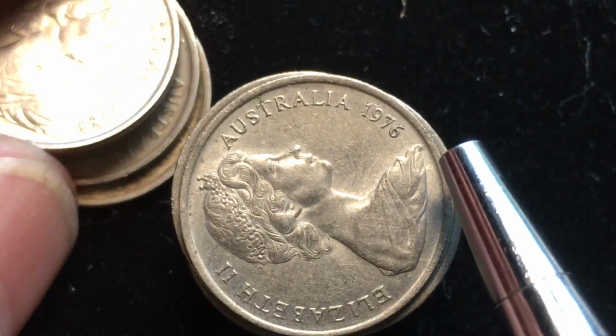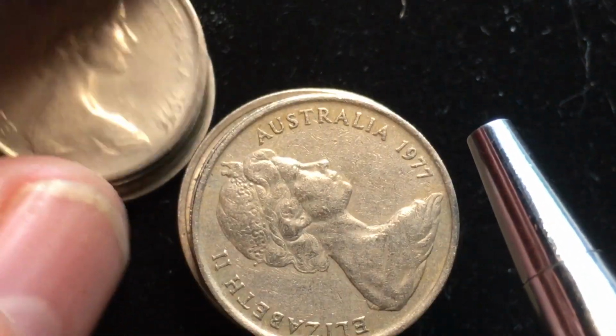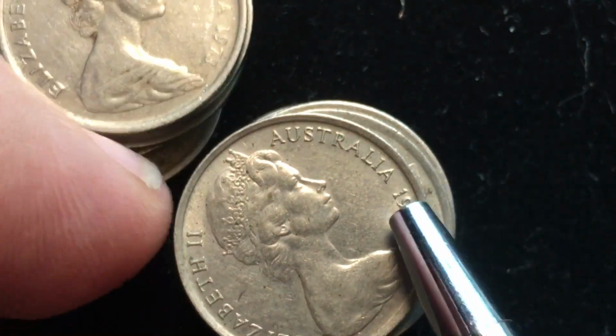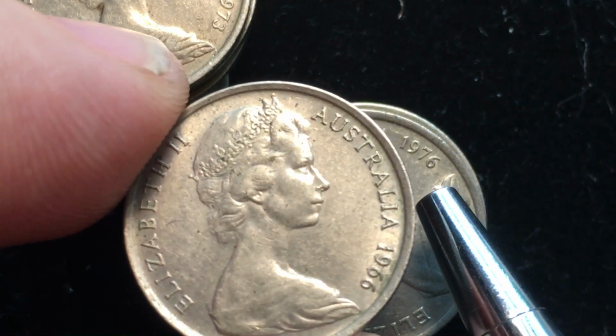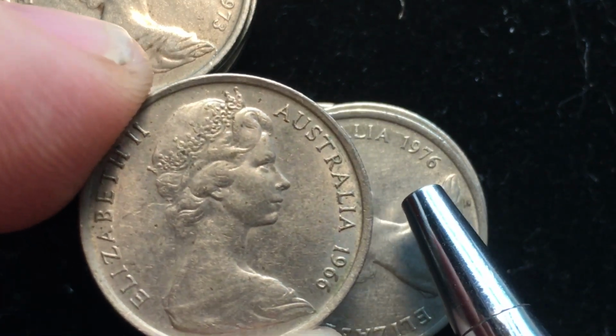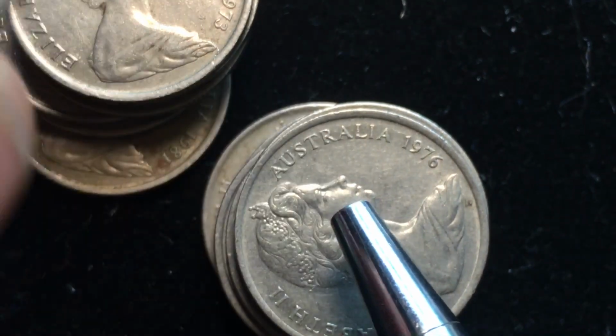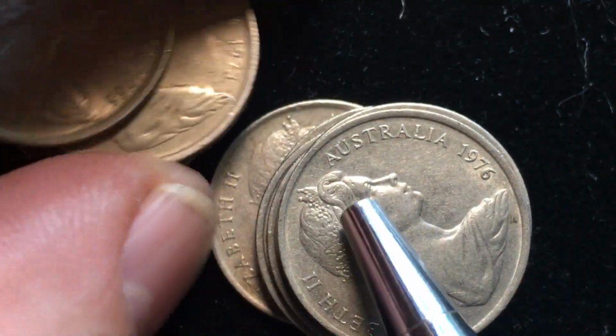There's an 83, a 76, 77, 73, 66. This is the first year that they made them. And this actually is a really nice looking coin too for 66. None of these are worth much money.